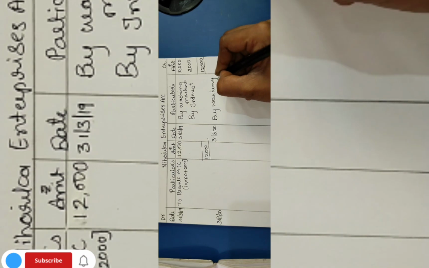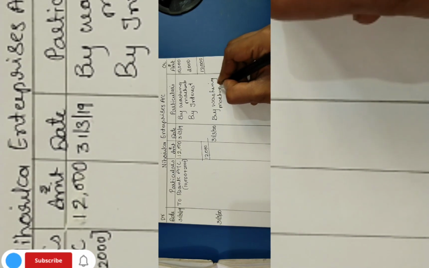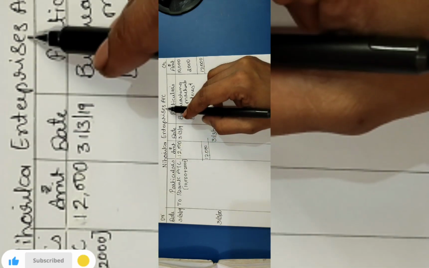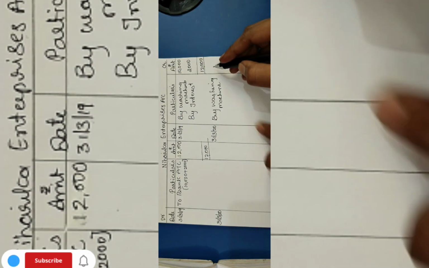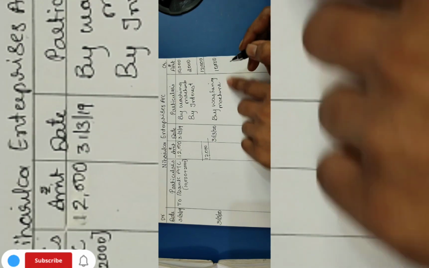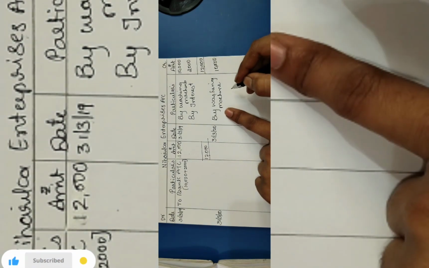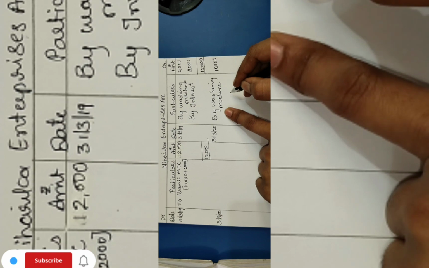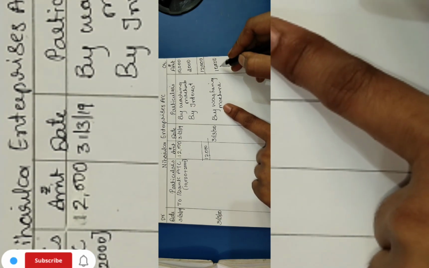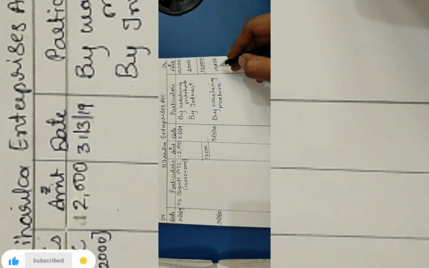By washing machine we are crediting, because the entry for the due is washing machine account debtor to Niharika Enterprises account crediting. So the credit side amount is 10,000, and this 10,000 is for the washing machine. Okay. The entry you are recording whatever there is in the opposite, and the amount whatever there is in the concerned account column.